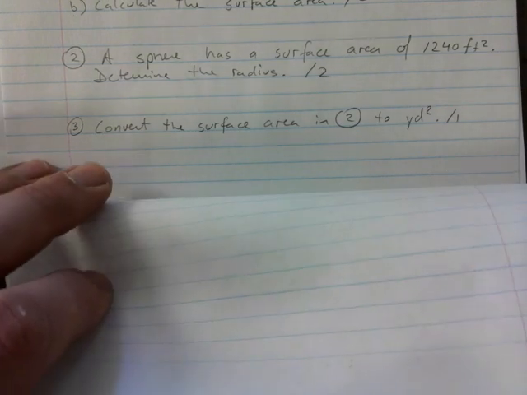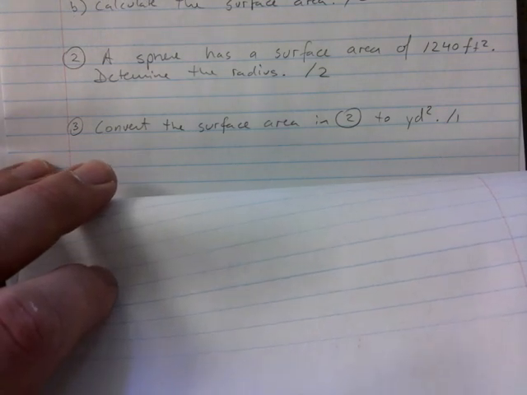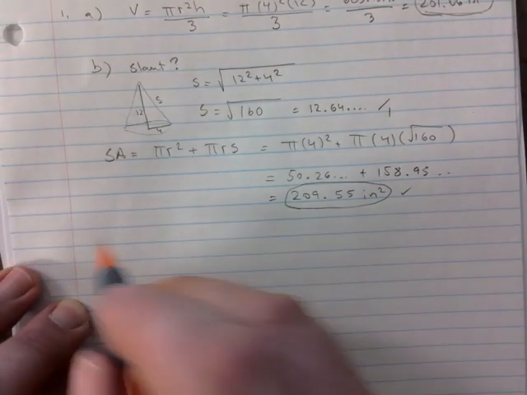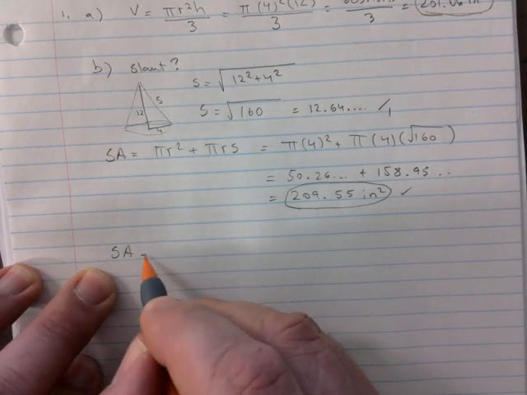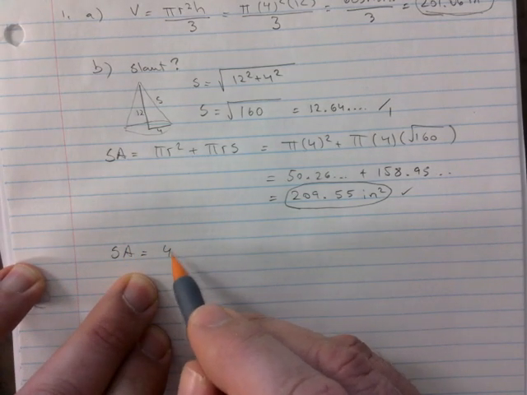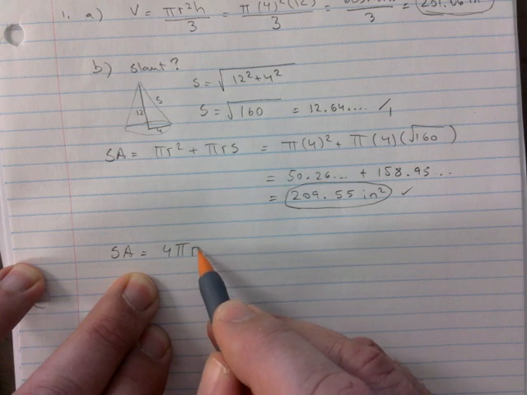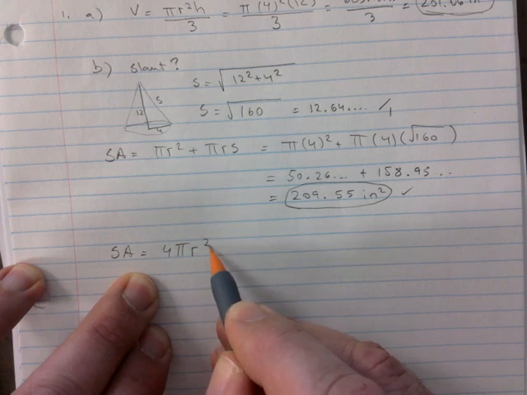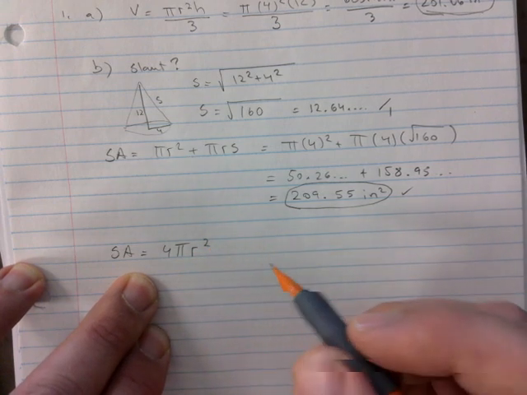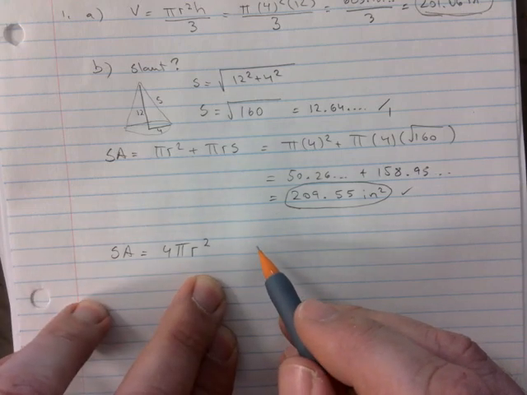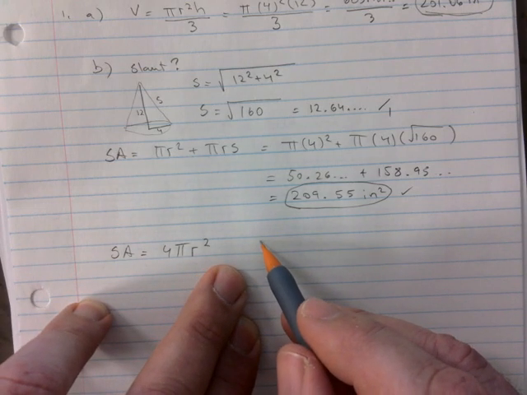No, there wasn't. 2, the sphere has a surface area of that, determine the radius. So surface area of a sphere is 4 pi r squared, correct? Is that what you have? Okay. This is just coming off of memory. I'm hoping I get this right.